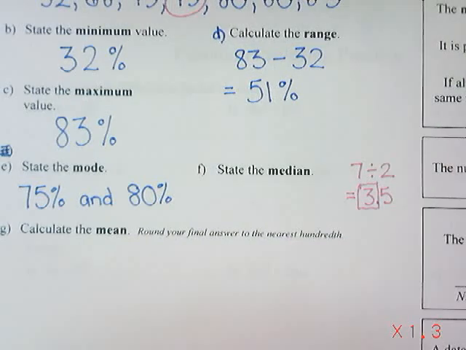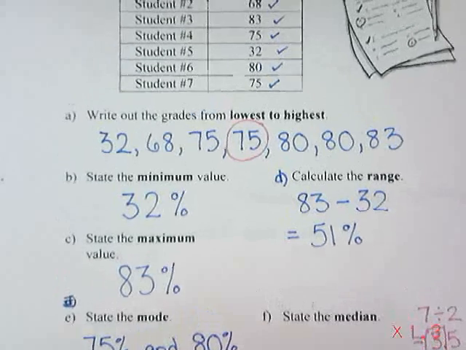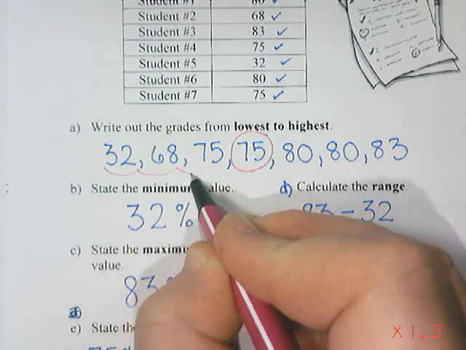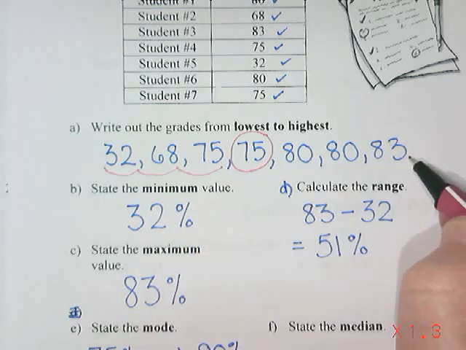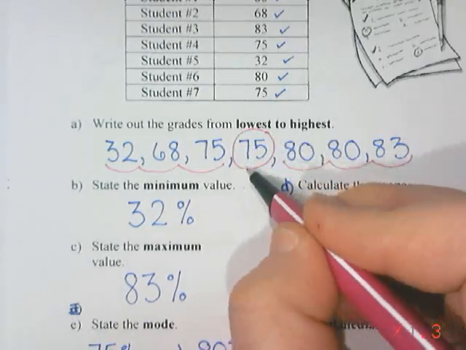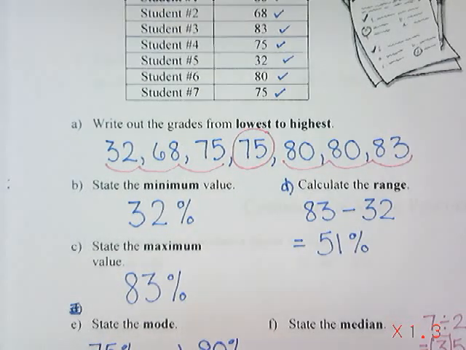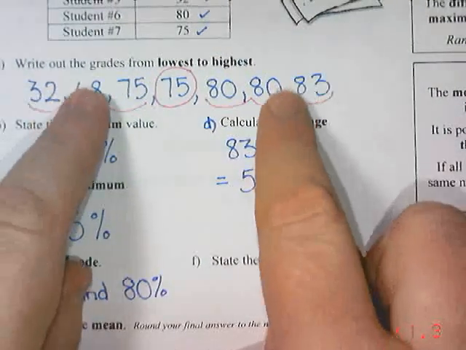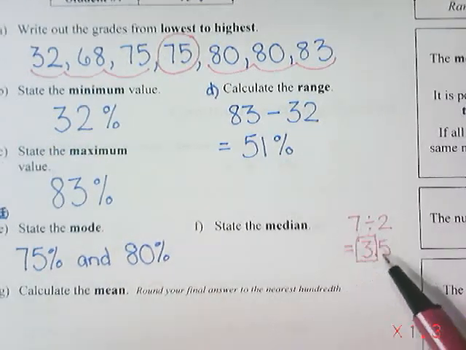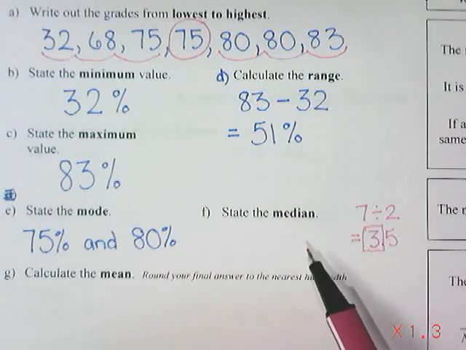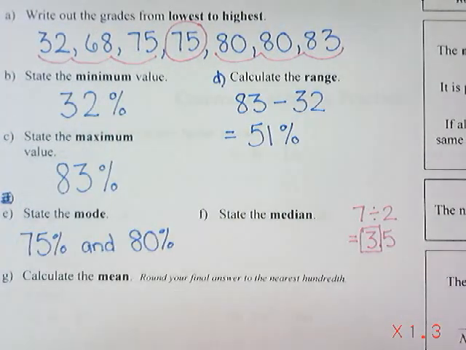And what I'm going to do, and this works really well if I have a long list of numbers, I'm going to start at one end and count in 1, 2, 3 spots. And then on the other side, we're going to count in 1, 2, 3 spots. And then the number in the middle is my median. So either way, whether I just count in with my fingers or whether I divide the number of terms in half and then count my way in, I still got a median of 75%.